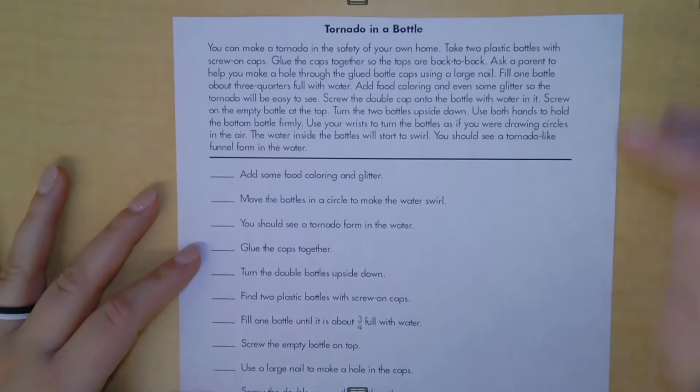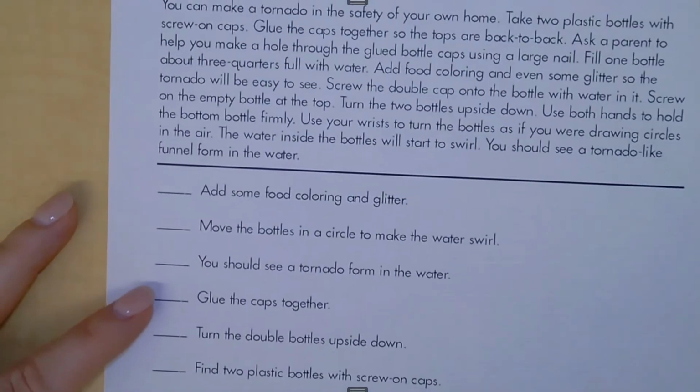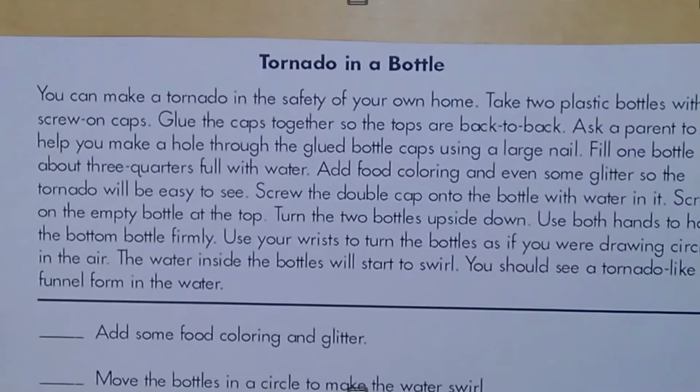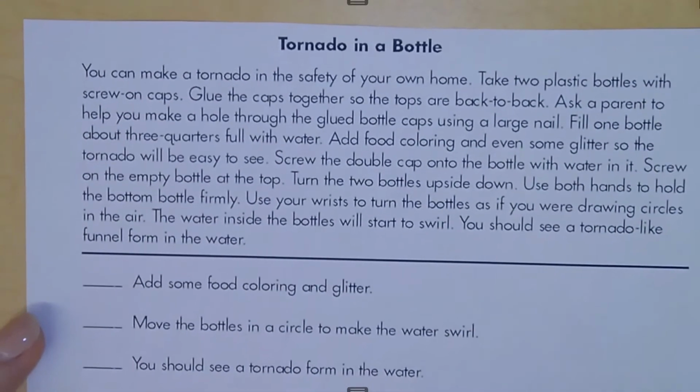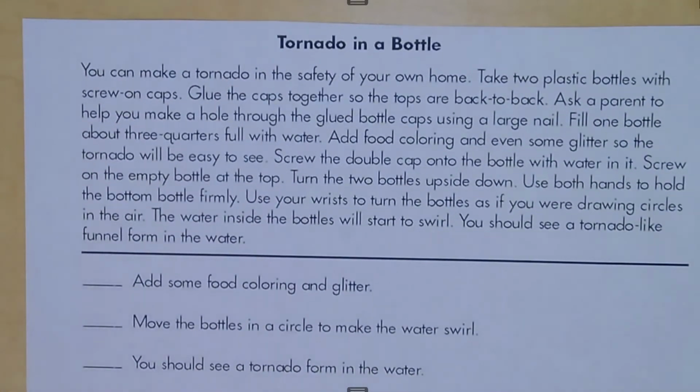Now, let's look at a different type of story. Okay? This story is instructions on how to make something. So the sequence of events matters. The sequence of events matters in recipes and steps on how to make things as well.